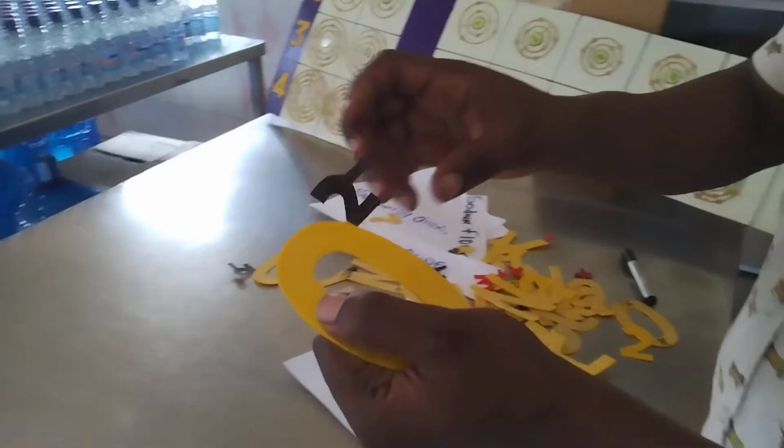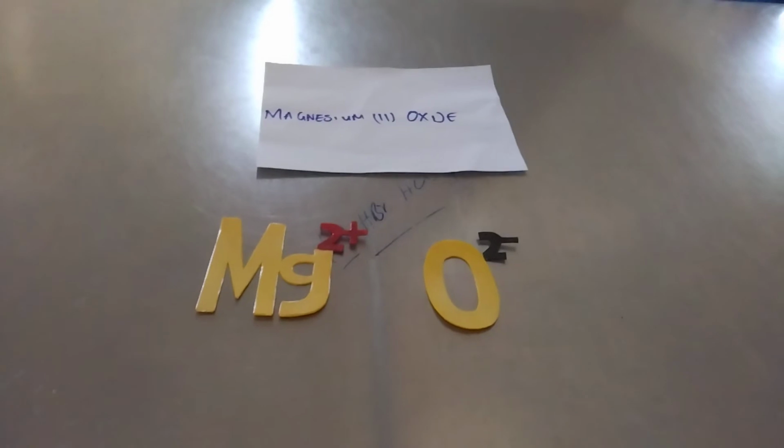Oxygen is in group number 6. It's a non-metal. It acquires 2 electrons to have an oxidation number of -2. So at the end of the day, what usually happens, we have our magnesium there and an oxygen there.